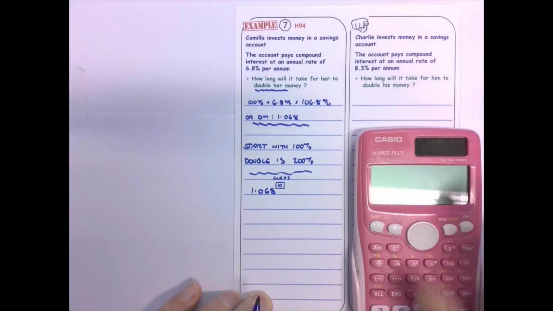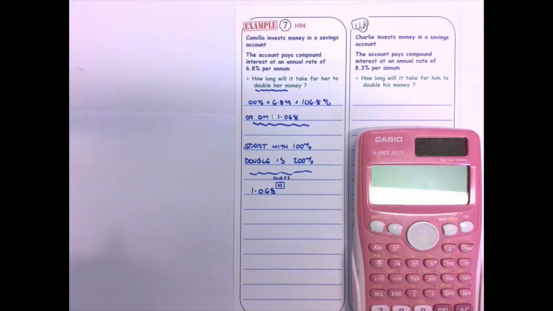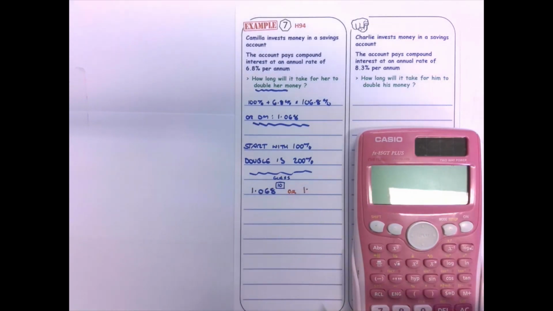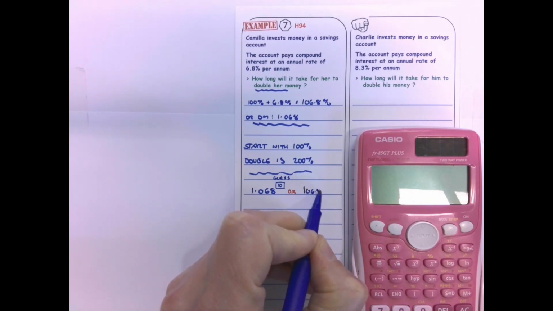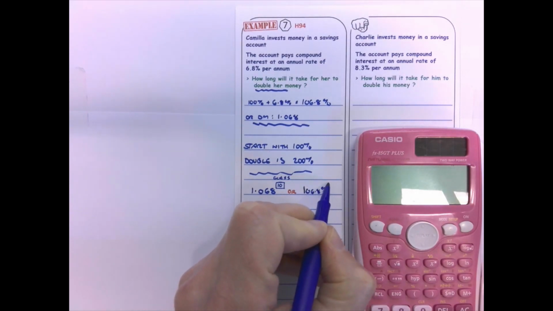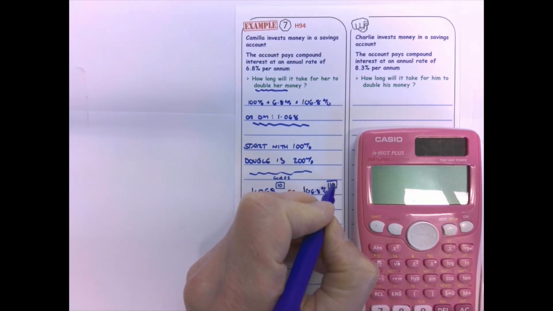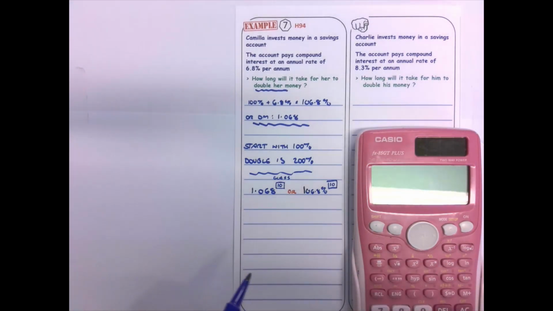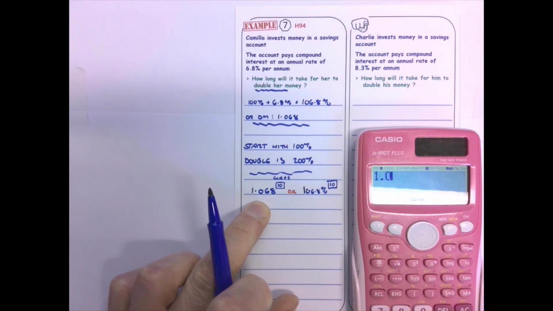And if you like doing it with the percentages, it's the same sort of thing, or I can have 100, let's do that in blue, 106.8% to the 10. Depends how you like to do it, but you'll be in the same kind of place. So 1.068 to the power 10.